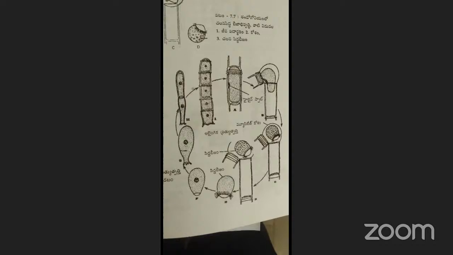Please respond. Anybody? What is fragmentation? Making into small pieces. Okay, good. Nice answer. What happened here? The filament breaks down into small pieces, which means small fragments. Each fragment, each piece of filament, will develop into a new thallus. They act as an adult plant.